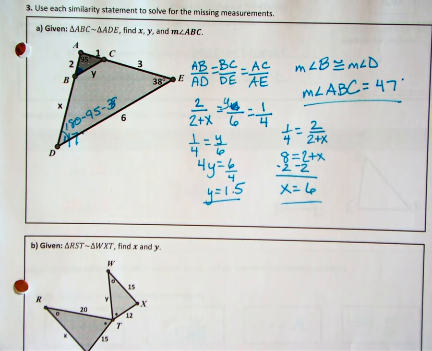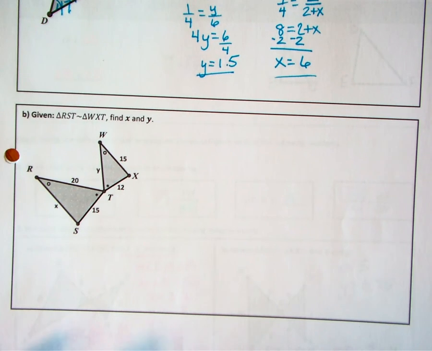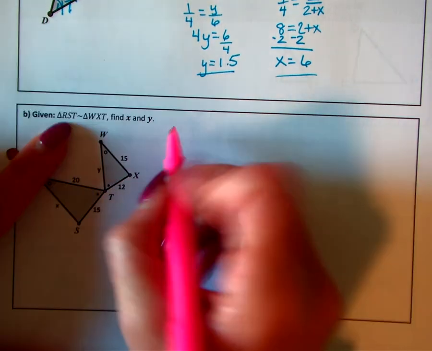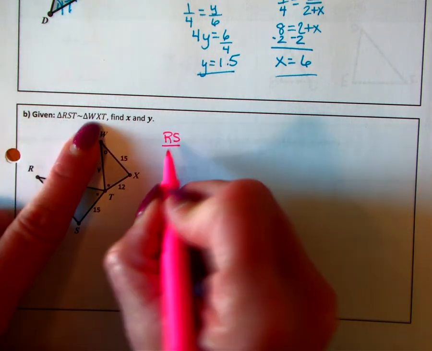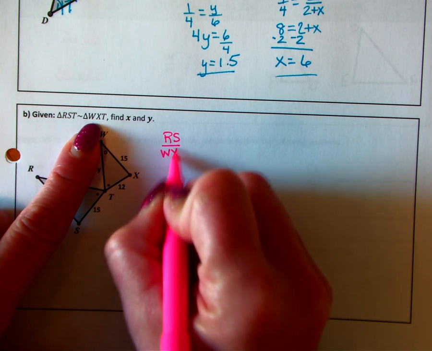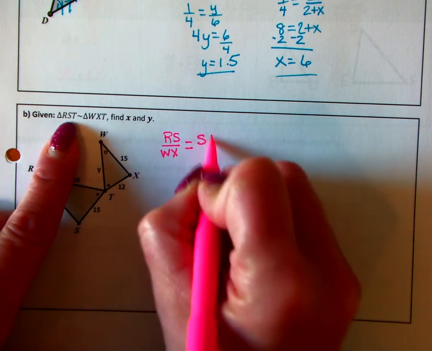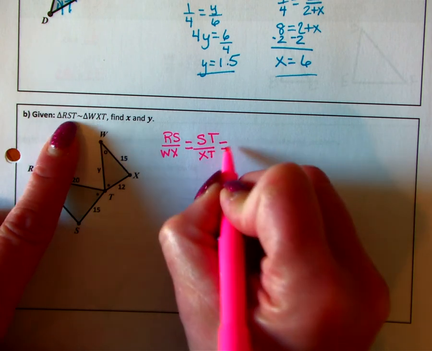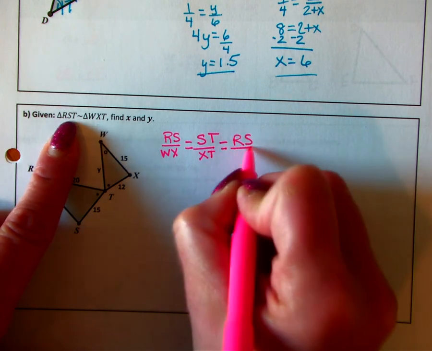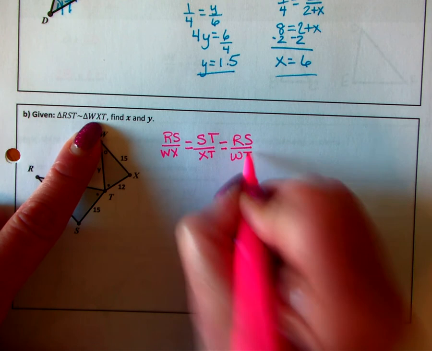Okay, and the last one. Let's start by writing our proportionals. I think it'll end up saving you a lot of time. RS over WX is equal to ST over XT, which will be equal to RS over WT.